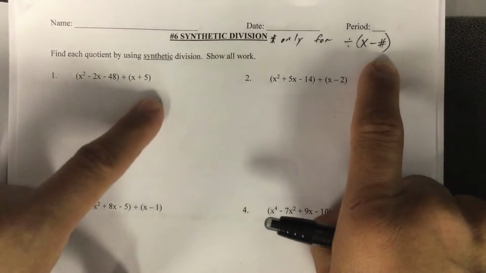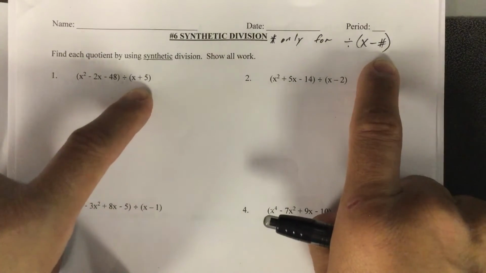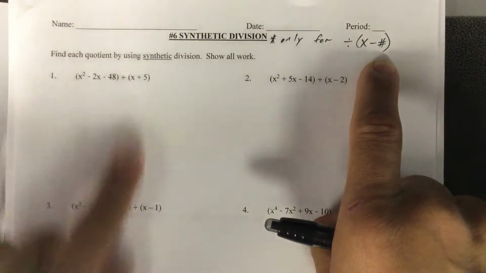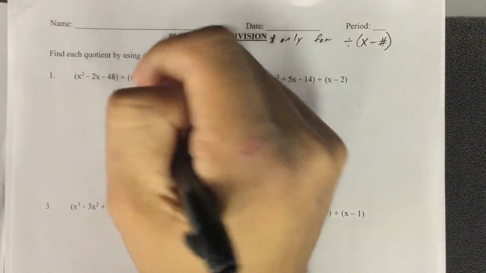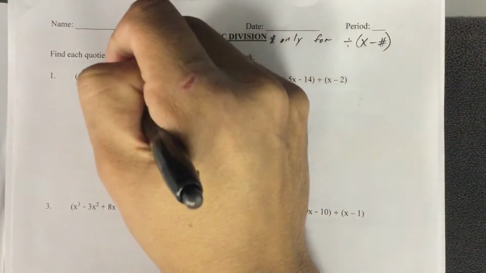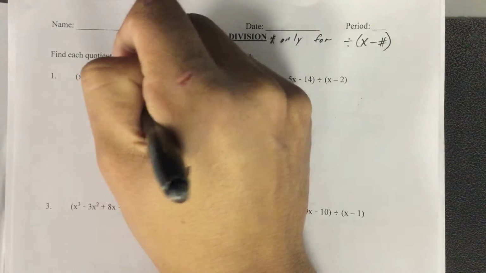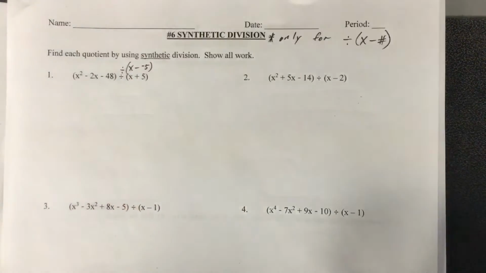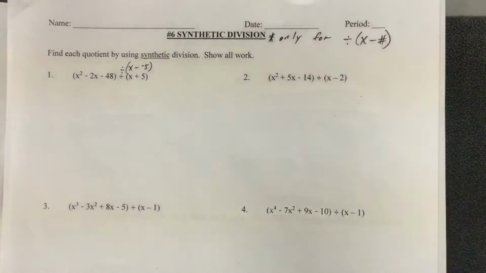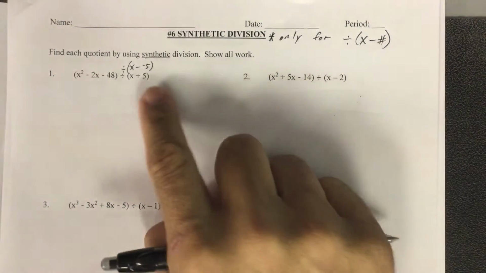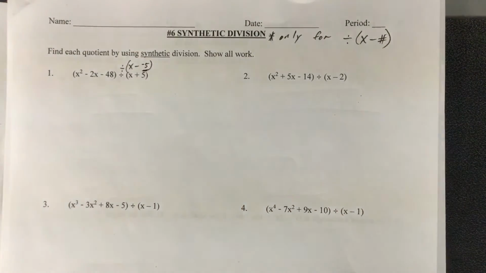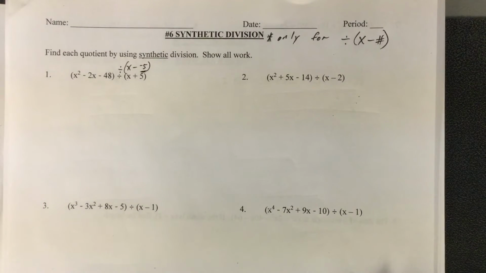Well, if I look at my first example, it says x plus 5. Well, that's not subtracting a number, but this one I can fix. Instead of saying dividing by x plus 5, I could say divided by x minus negative 5. Does that make sense? It should. Subtracting a negative number is the same as adding. So now I know this is the number that I'm looking for. Okay? We are going to deal with just the coefficients.